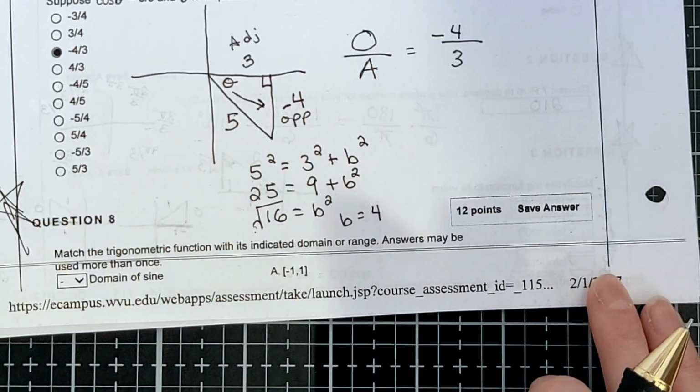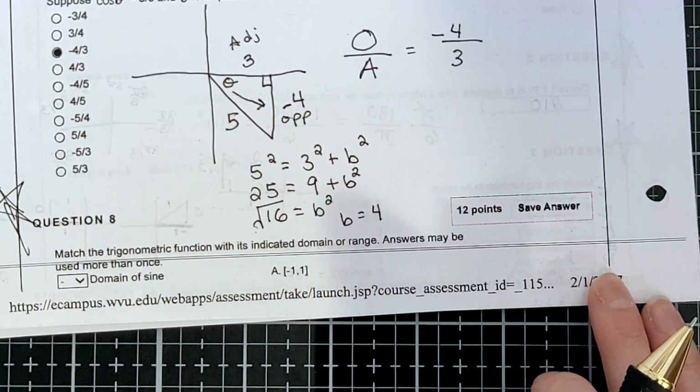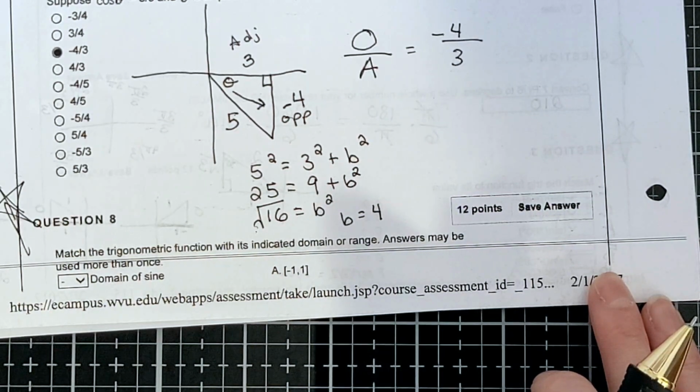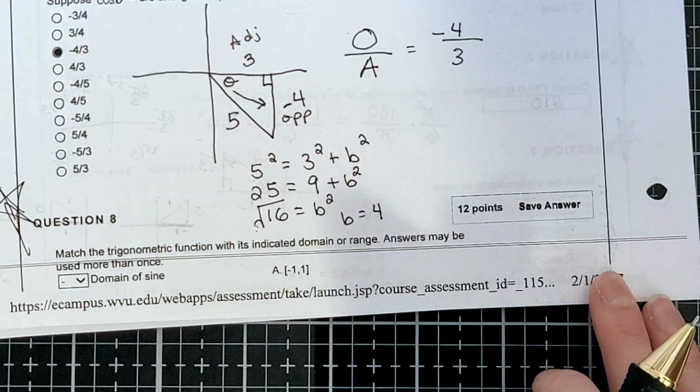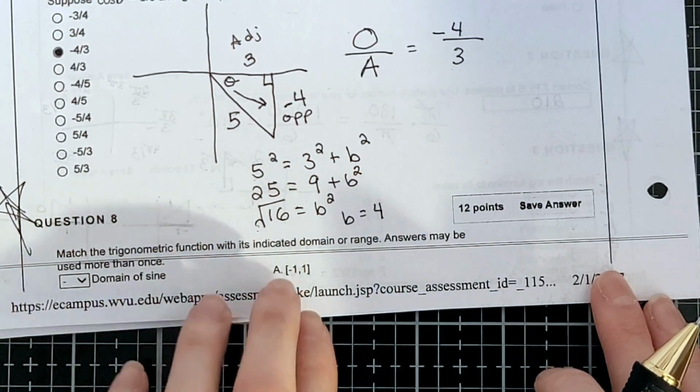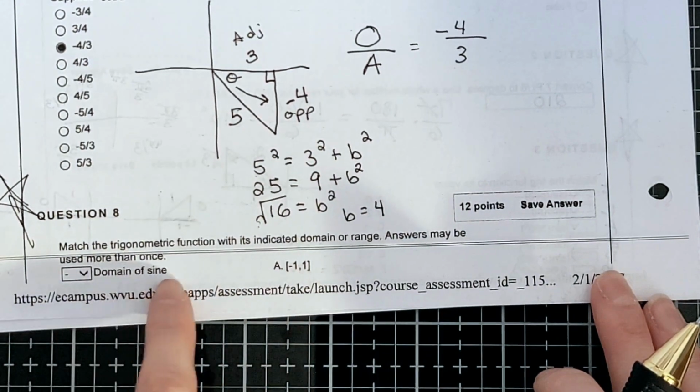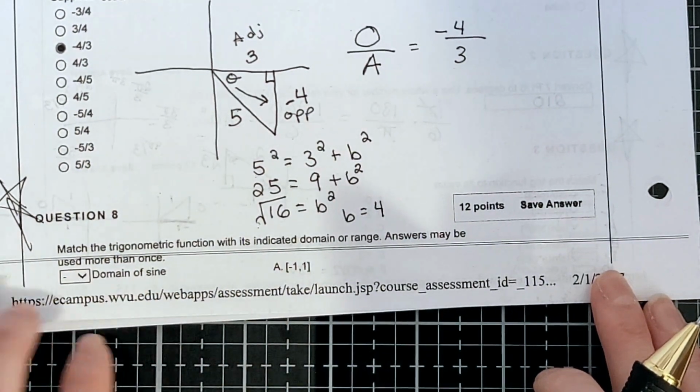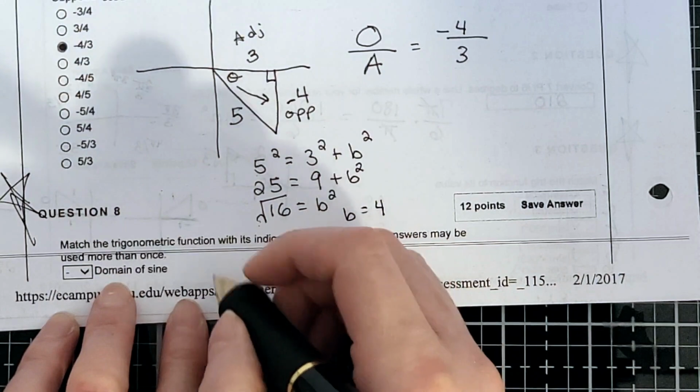Okay, next one. Match the trigonometric function indicated by the domain and the range. Your answers may be used more than once, and more likely they will be. Okay, domain of sine. You're going to need to have those memorized since you don't really have a graphing calculator.